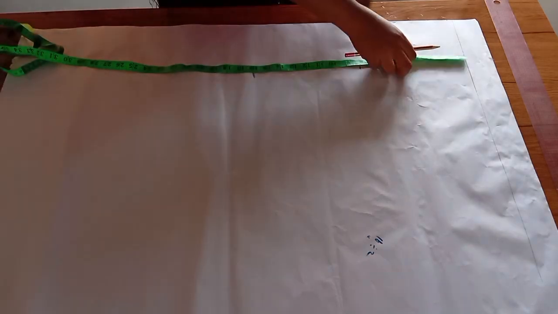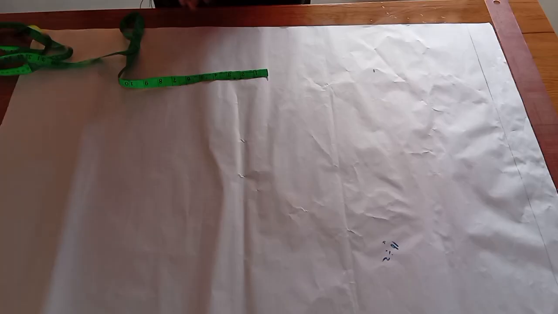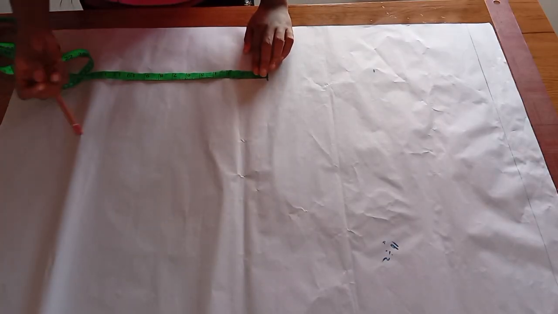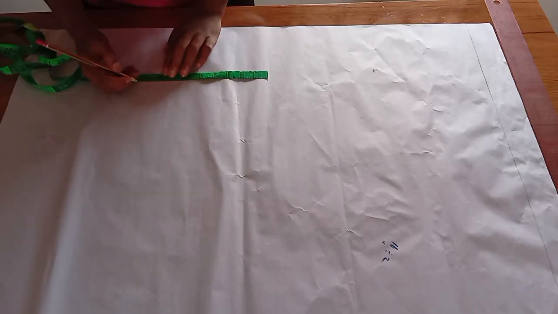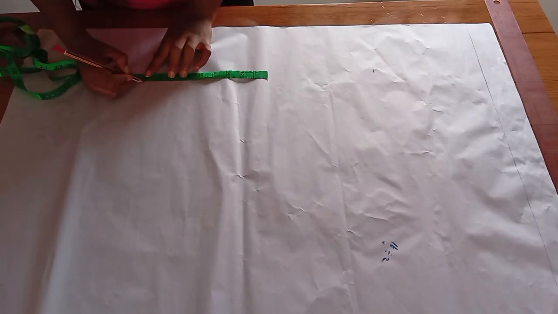After that, we are going to get our hip measurement. I normally use 9 inches to get my hip length. That 9 inches is standard. But if you are shorter, you can use 8 inches, or if you are taller or your client is tall, you can use 10 inches. So I'll be marking my 9 inches here.